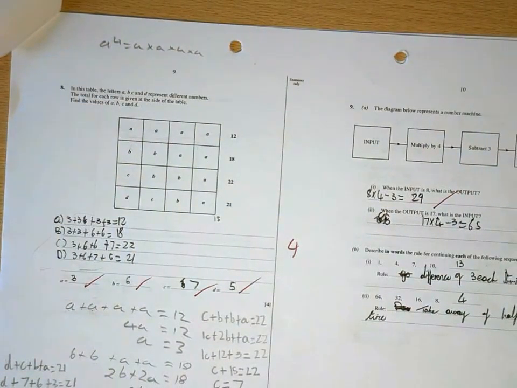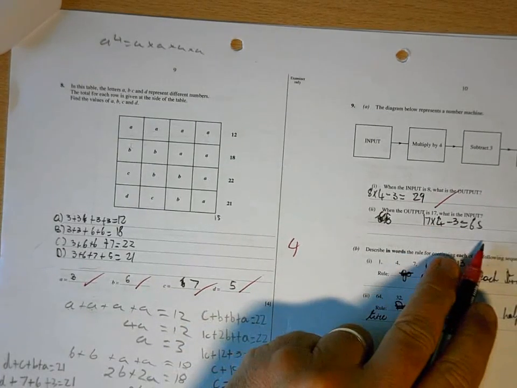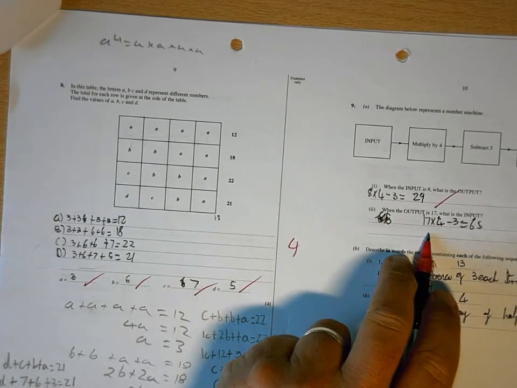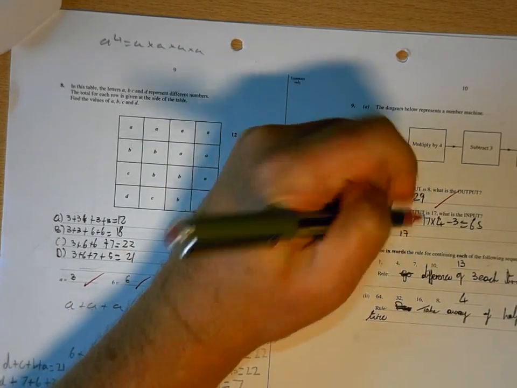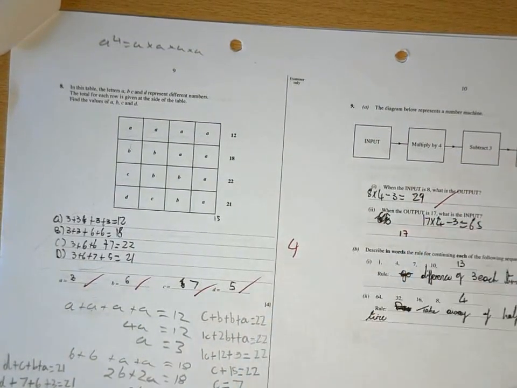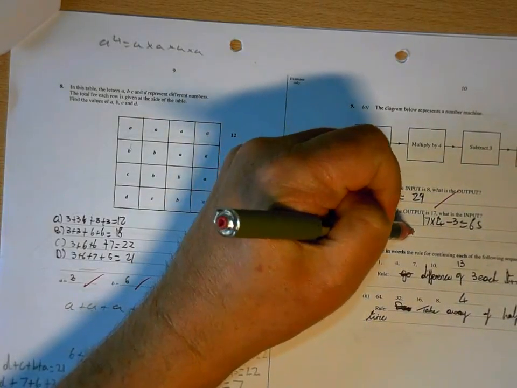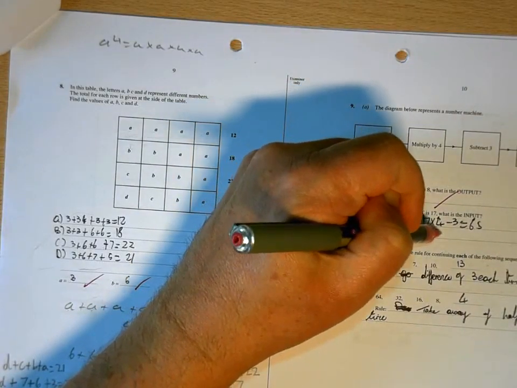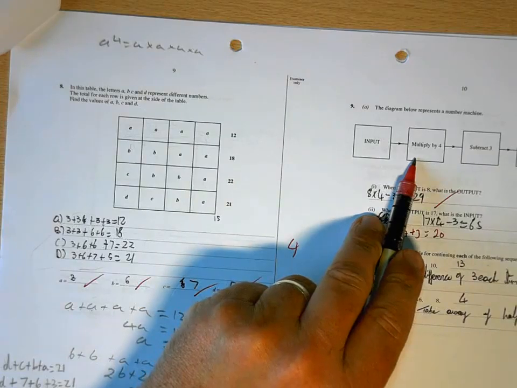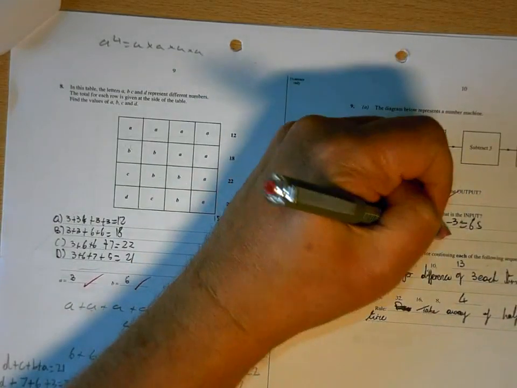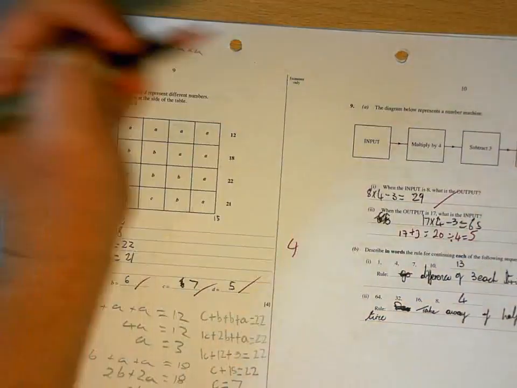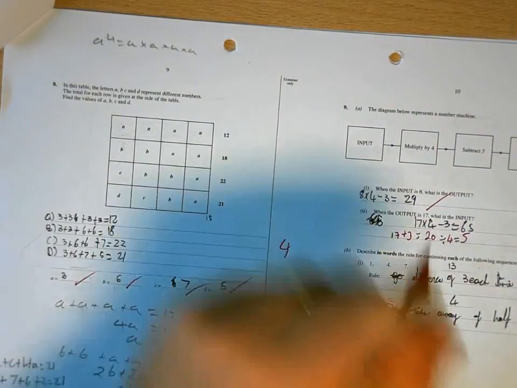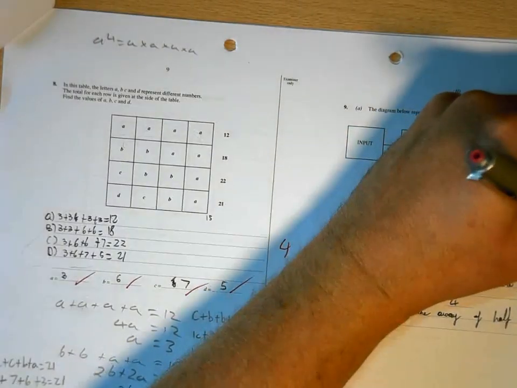29 is correct. And then what you have to do here is go the opposite way. So you would do 17, and then first of all do the opposite of subtracting 3, which is adding it. And then doing the opposite of times it by 4, which is dividing by 4, which equals 5. So you haven't got the method right there.